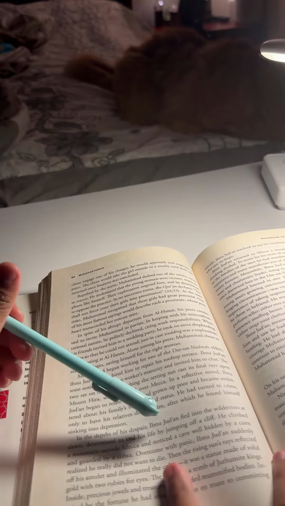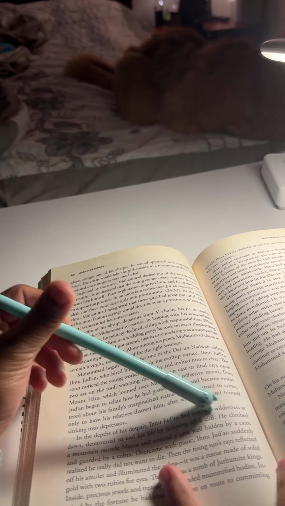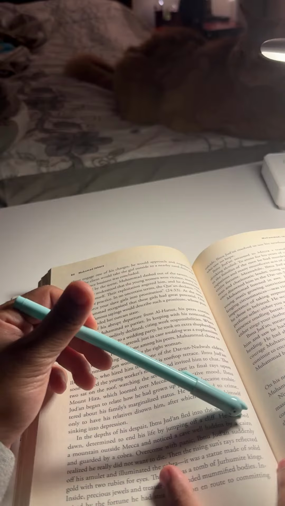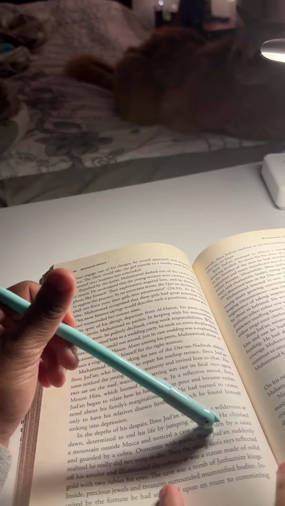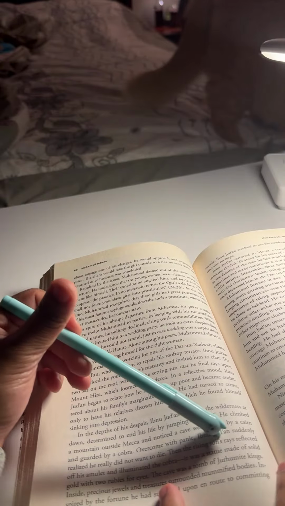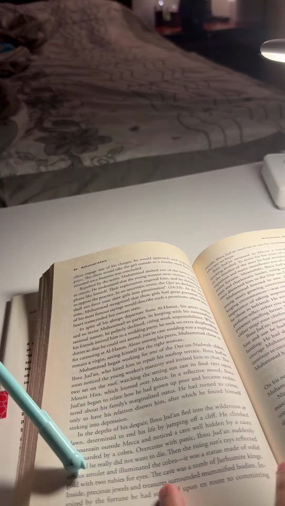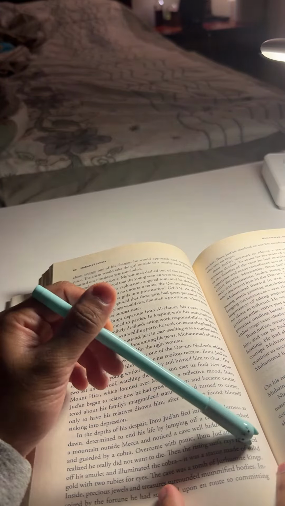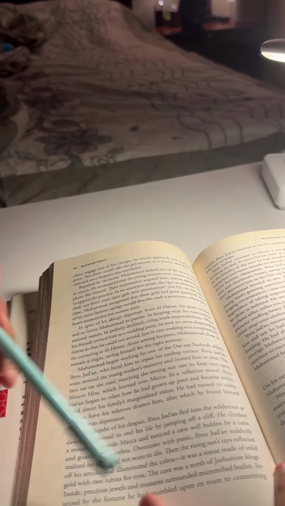In the depths of his despair, Ibn Judan fled into the wilderness at dawn, determined to end his life by jumping off a cliff. He climbed a mountain outside Mecca and noticed a cave well hidden by a cairn and guarded by a cobra. Overcome with panic, Ibn Judan suddenly realized he really did not want to die. Then the rising sun's rays reflected off his amulet and illuminated the cobra. It was a statue made of solid gold with 2 rubies for eyes. The cave was a tomb of Jurhumite kings. Inside, precious jewels and treasures surrounded mummified bodies.